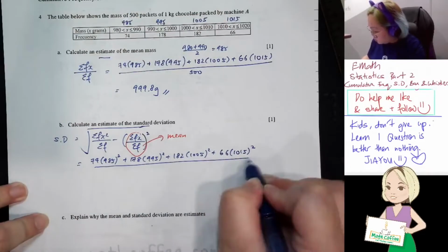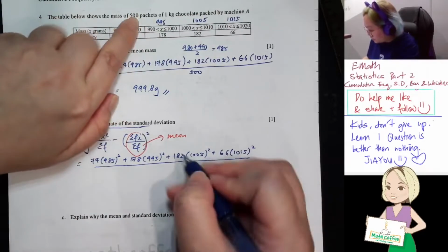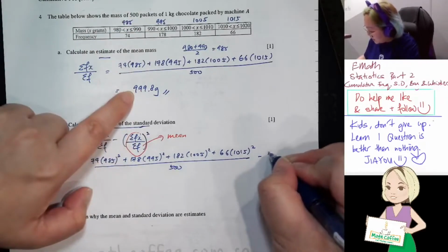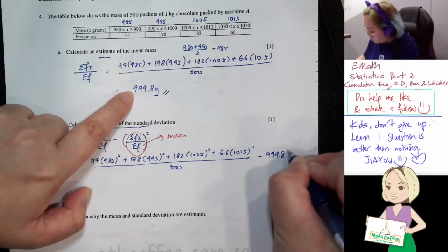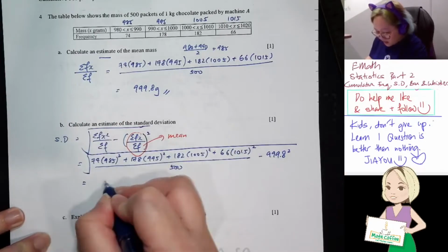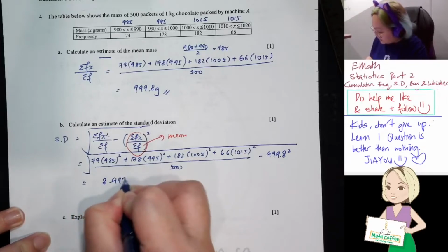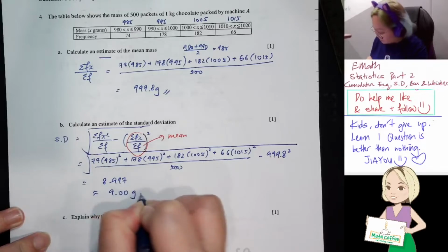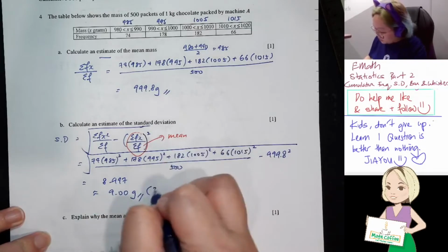The whole thing over sum of f, which is 500, minus my mean, which is 999.8 squared, and don't forget to square root the whole thing, and we will get 8.997. Round to 3SF, you get 9.00 gram. So this is rounded off to 3SF.